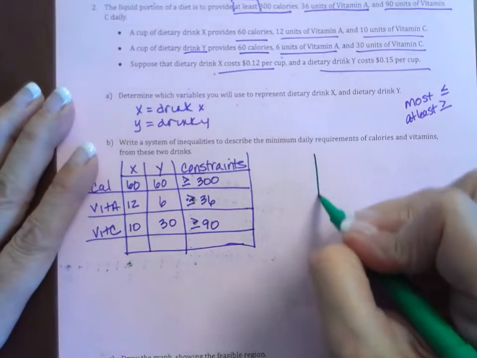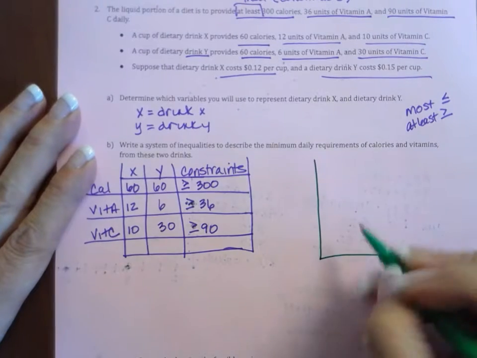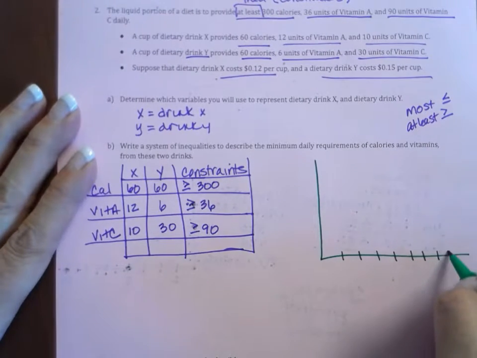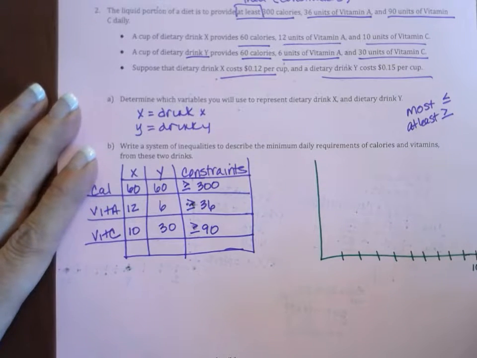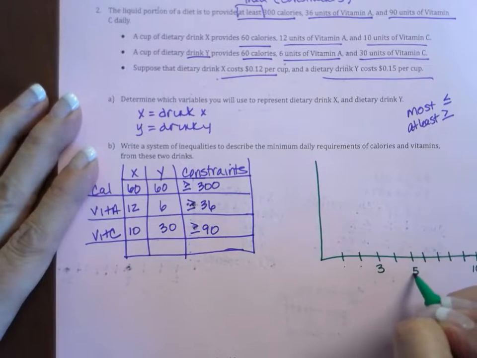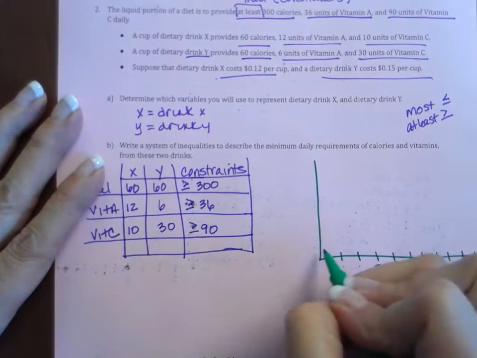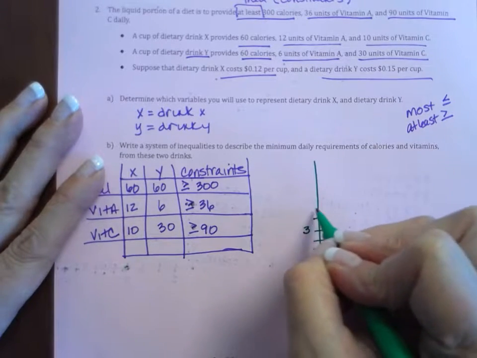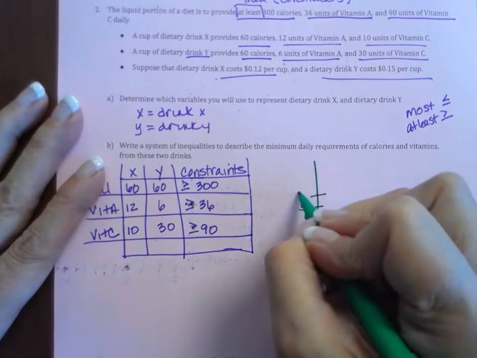All right, let's draw our graph. We just need 1, 2, 3, 4, 5, 6, 7, 8, 9, and 10. And then we're going to need 1, 2, 3, 4, 5, and 6.